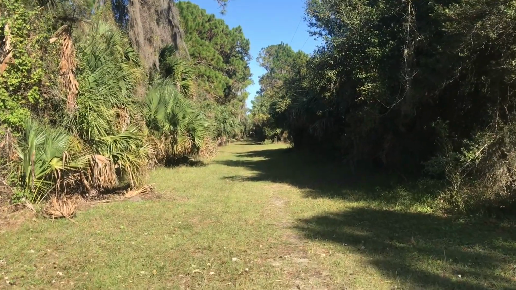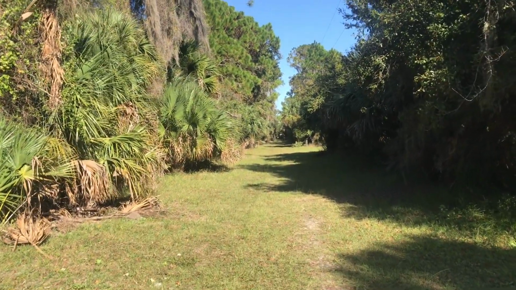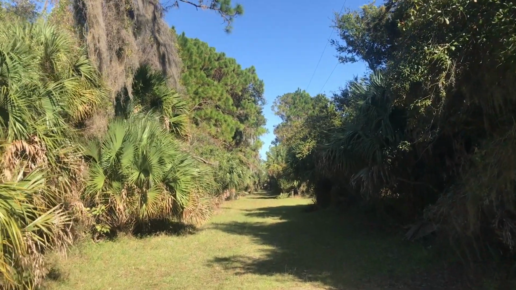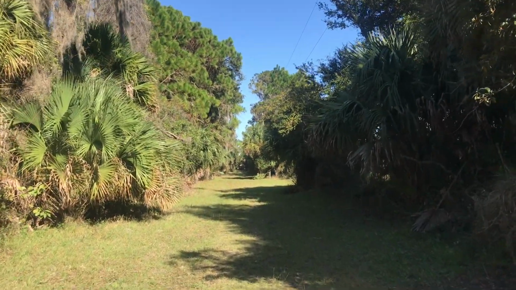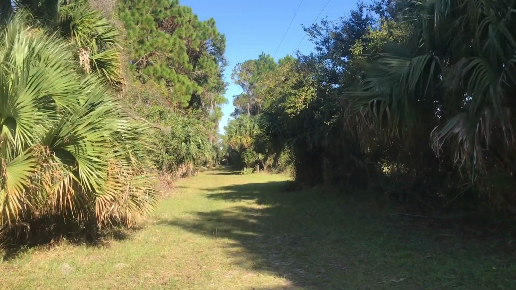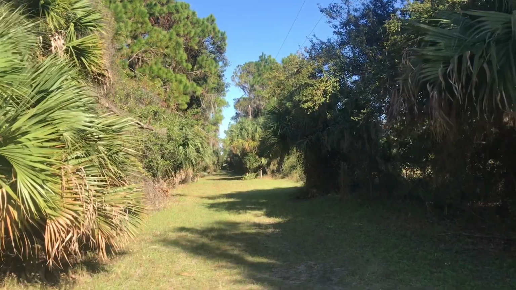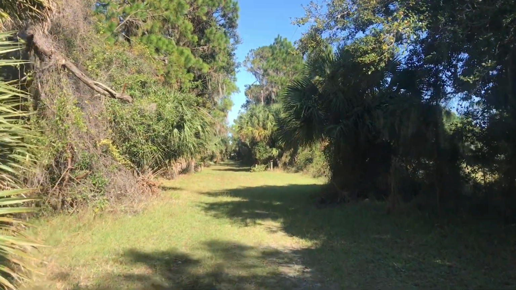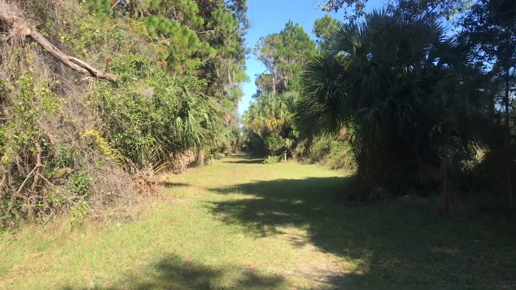We're on the River Loop Trail right now, and it's a straight shot out to the river, where we're going to see some of the interesting historical sites, including the ghost town of Osceola, an Indian midden, the ruins of a bridge, and possibly some other things.